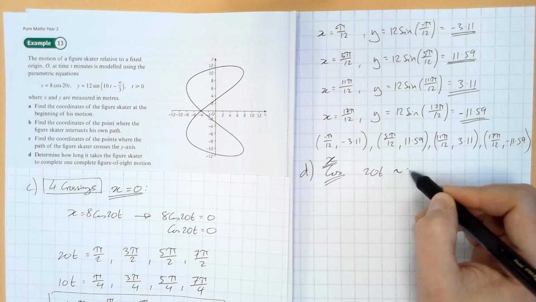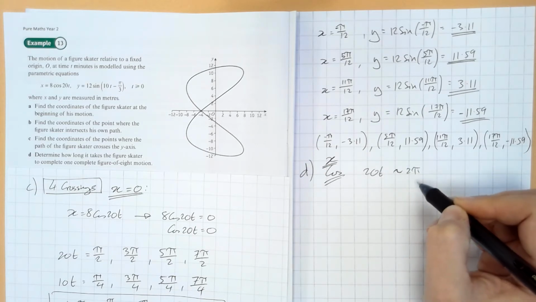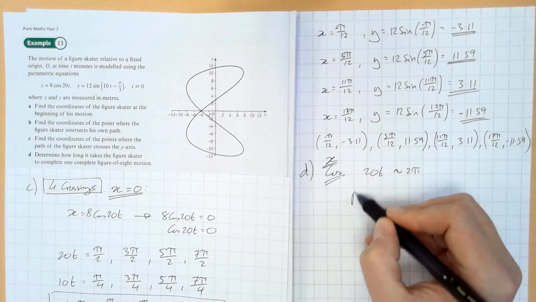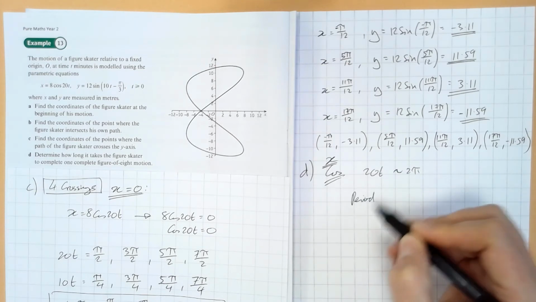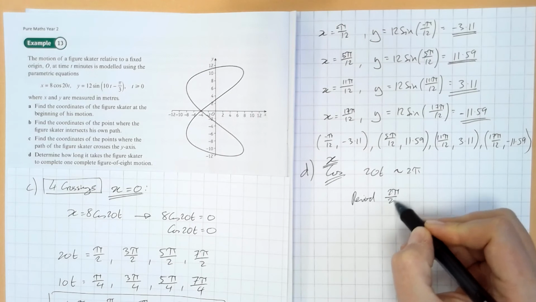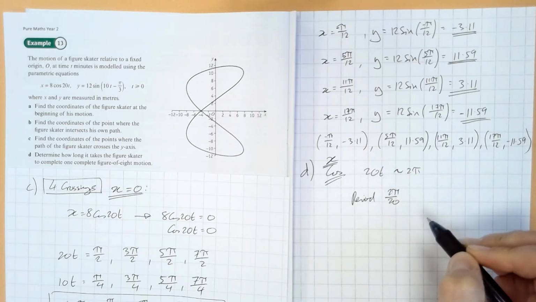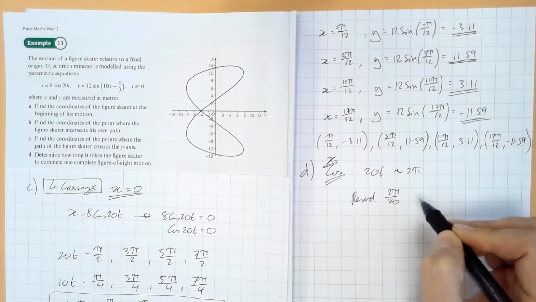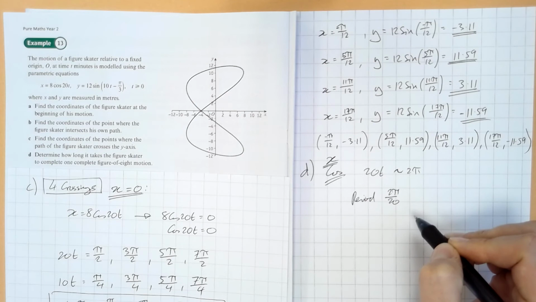So it's gone around its whole cycle basically. So what we'd say is the period, as in going through a full cycle, is 2 pi over 20. It's going around that cycle 20 times for every 2 pi. So it's going to be multiples of that for that period.